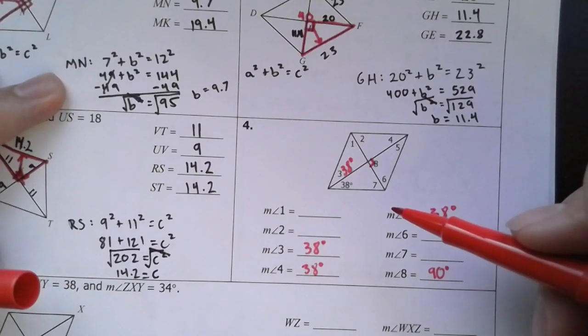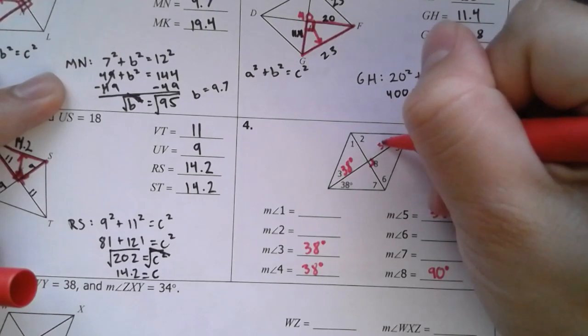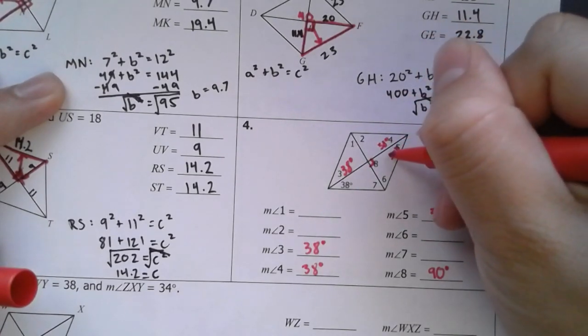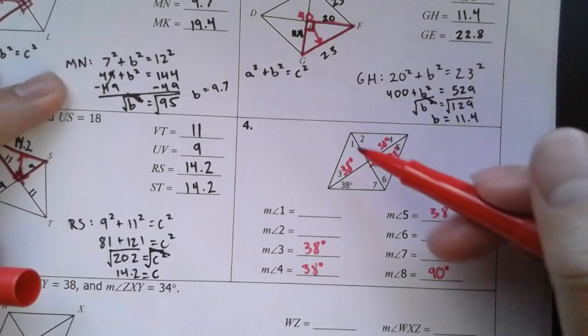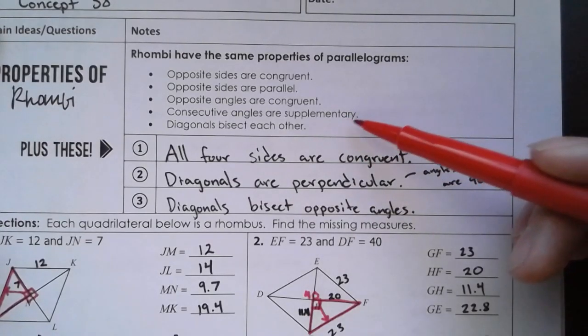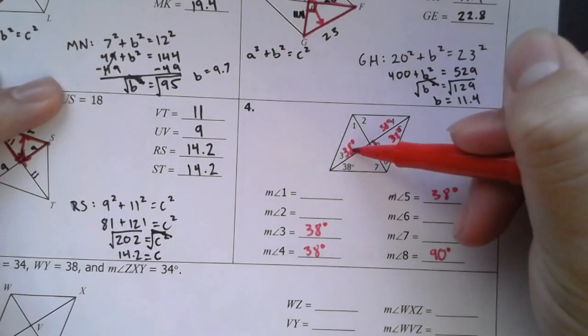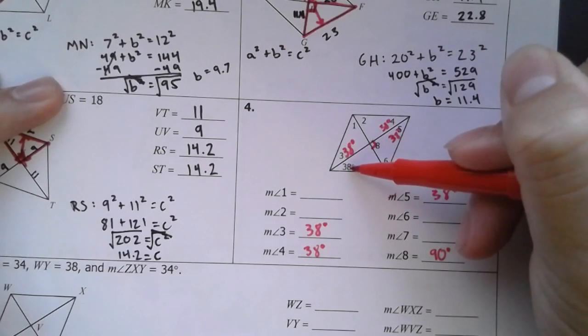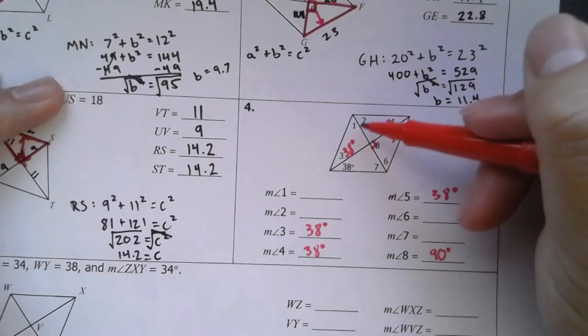So the property we're going to be using here, and let me write in the rest because it's bothering me. Okay, so we found those as well. Those are each 38 degrees. So we're going to use this one here, the fourth one. Consecutive angles are supplementary. So angle 3, this one 38, and this one 38, plus these angles here, they need to equal 180 degrees because they're supplementary.